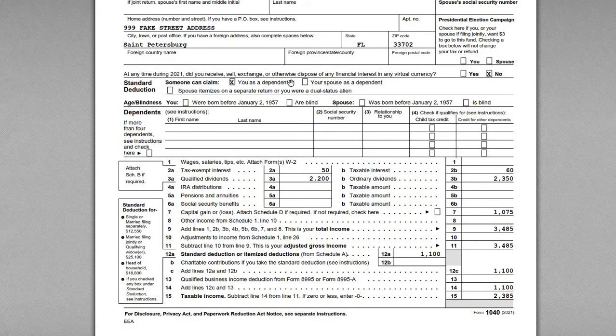So again, when you're a dependent, the standard deduction changes depending on whether you have all unearned income, which is the case here, or you have earned income, like the summer job for the 16-year-old example, right? So we have dependent child here. Unearned income is the only thing on this return, so the only standard deduction we're getting is $1,100.